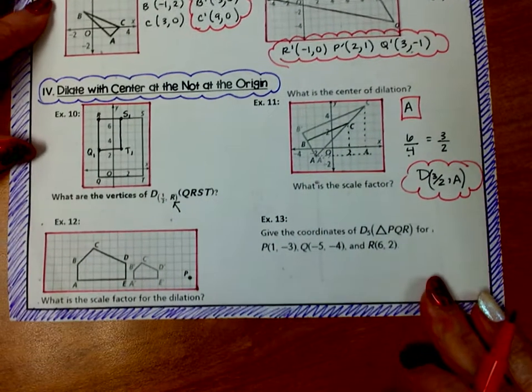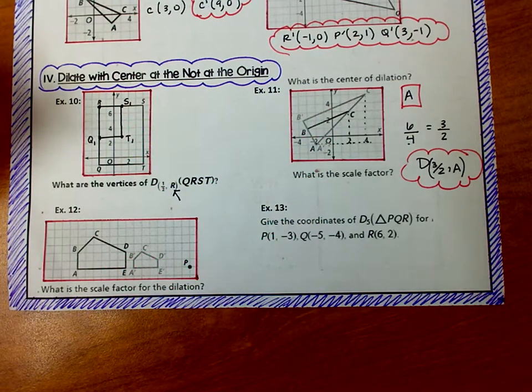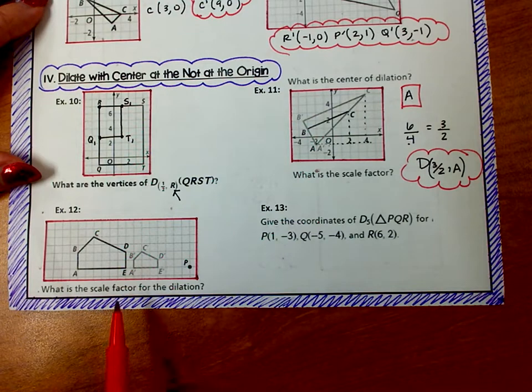You have 2 to try on your own, and then we will check these in class. Make sure you do them, because otherwise I'll count off when I look at the notes. So, example 12, you're figuring out the scale factor. In example 13, you're figuring out the coordinates after a dilation with a scale factor of 5. Okay, good luck with that.